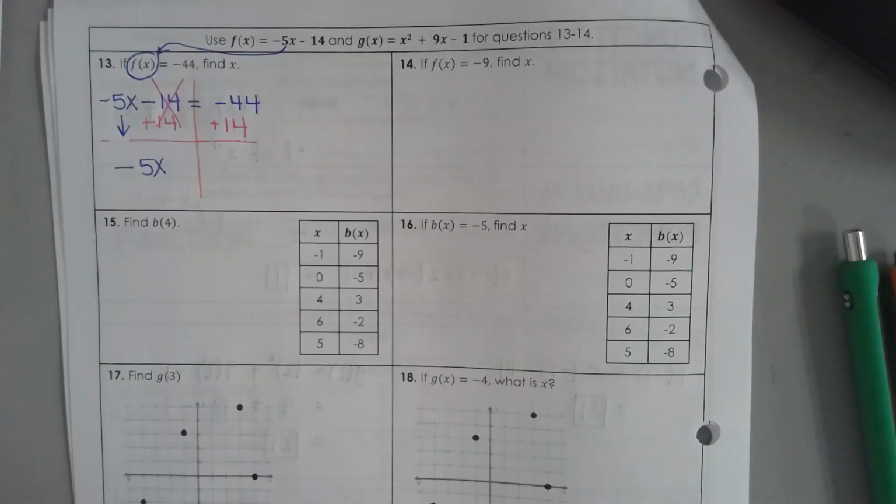If you had Miss Bowling and you say you don't know how to solve a two-step equation, she'll come over here and probably wring your neck.